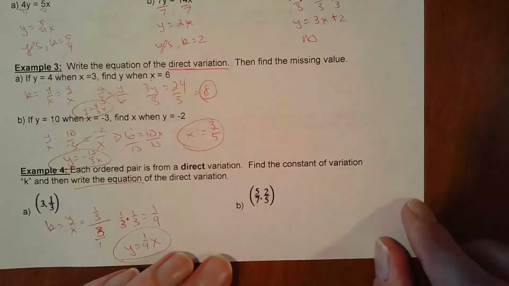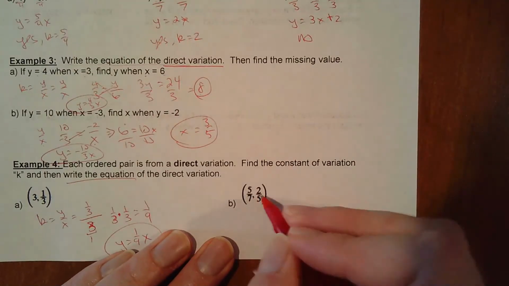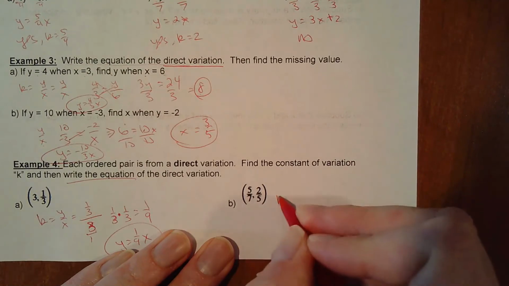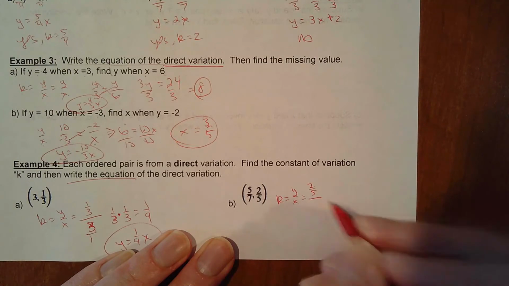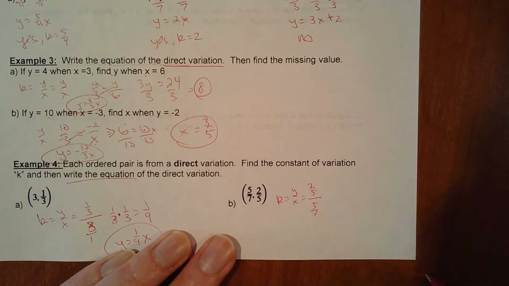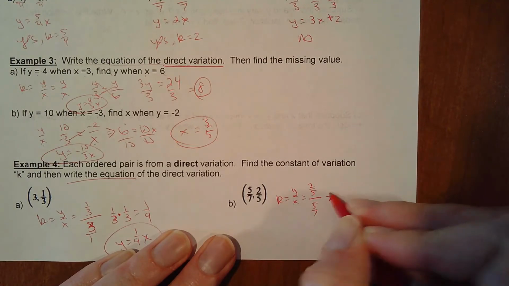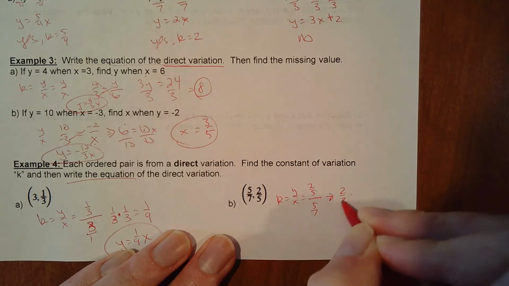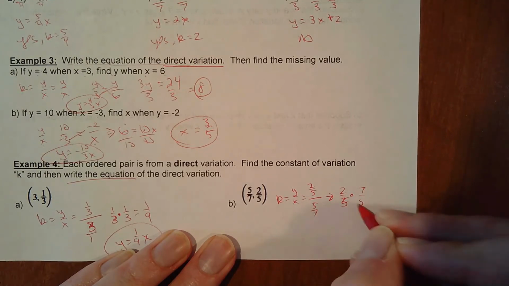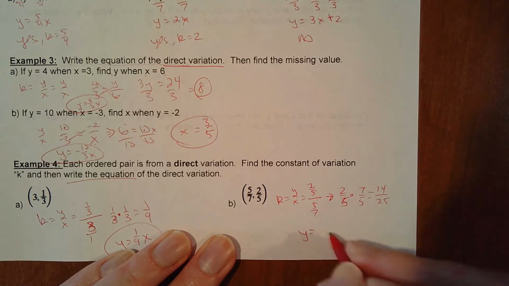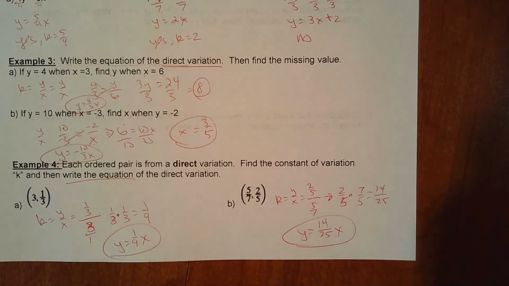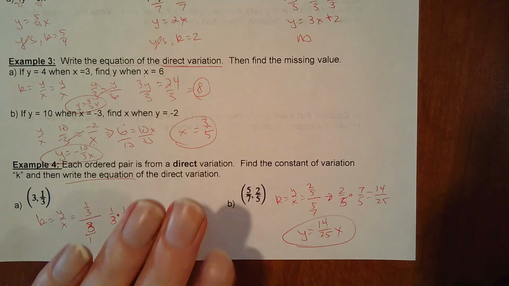Okay. B, same idea. This is an ordered pair. My k is going to be y over x, which is going to be 2/5 divided by 5/7. I can't divide by 5/7, but I could take 2/5 times the reciprocal, 7/5, and I get 14/25. So my equation would be y equals 14/25 x. Okay, and now if I gave you a new x, you can find the new y. All right, so that's direct variation.